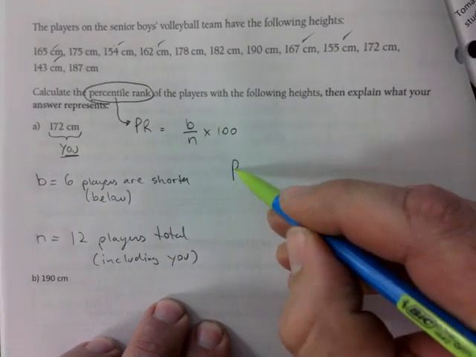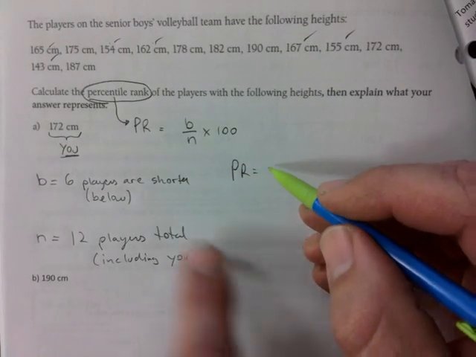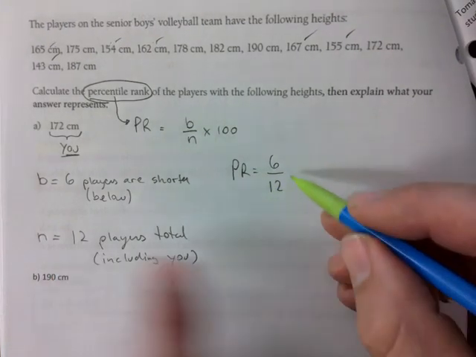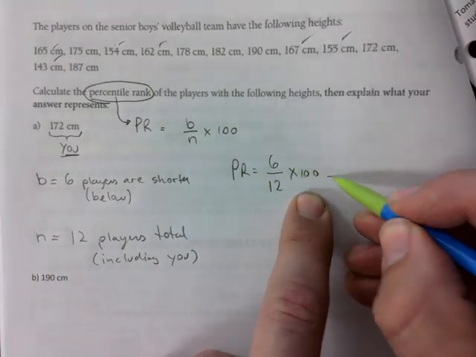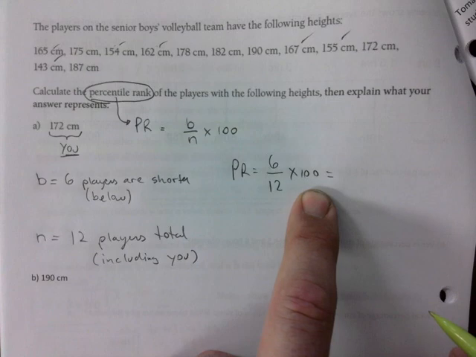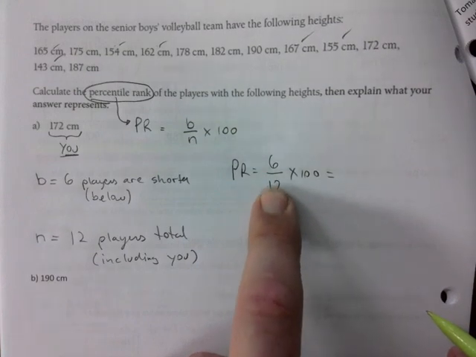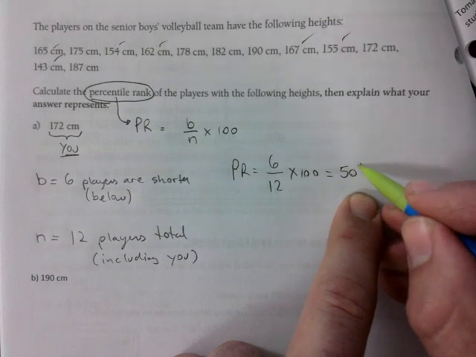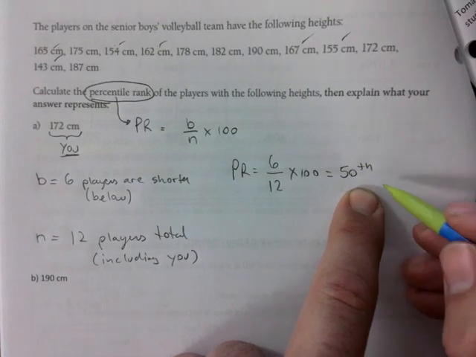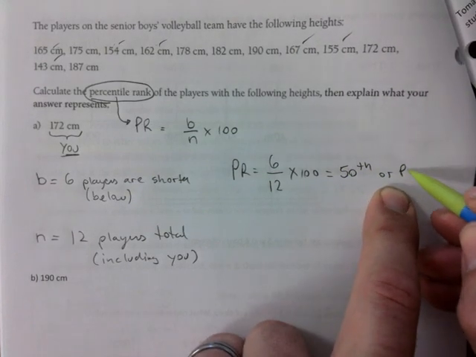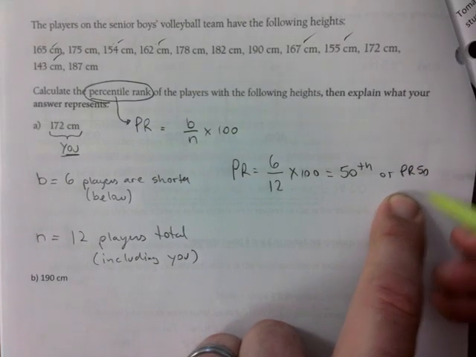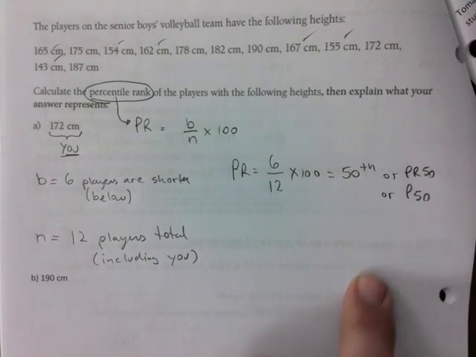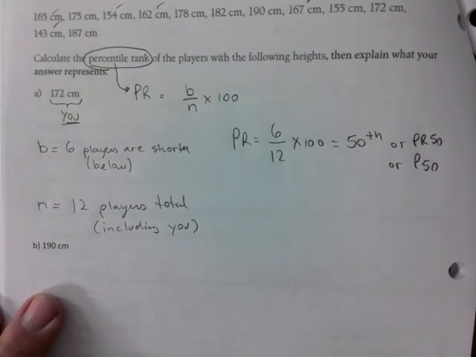So this is how easy that is. PR would be 6 over 12 times 100. And you know this is going to be 0.5 times 100. That's actually 50th, right? Or you can answer PR50 or P50. They're all the same thing.